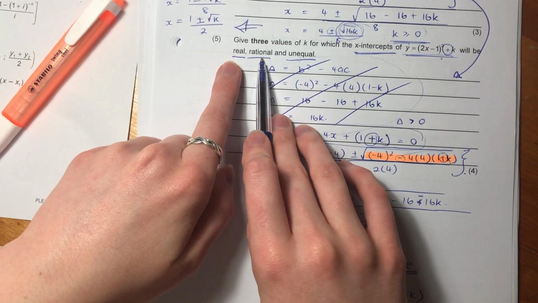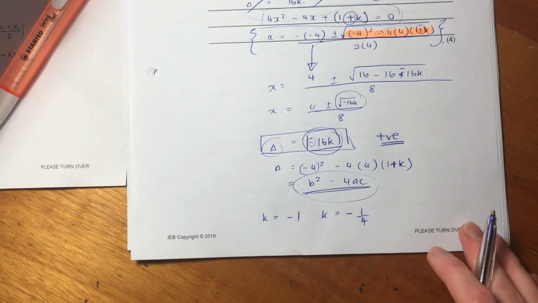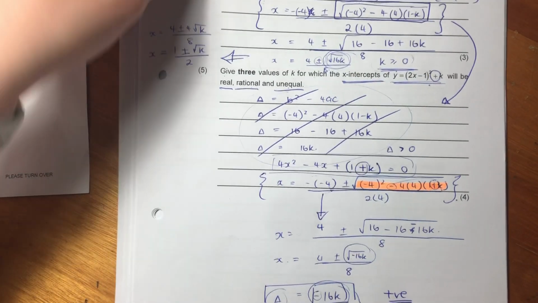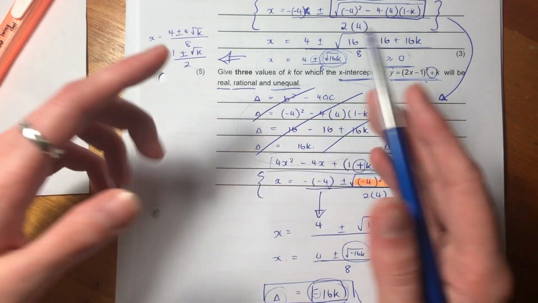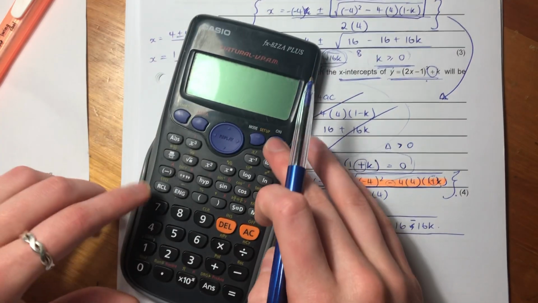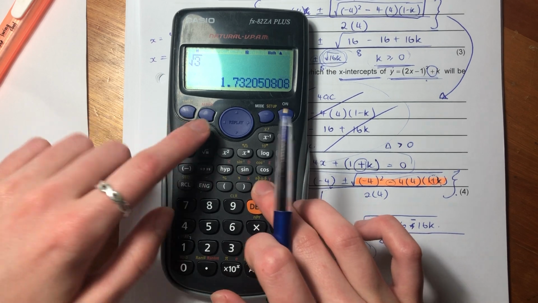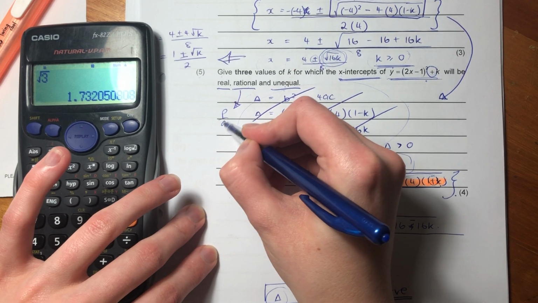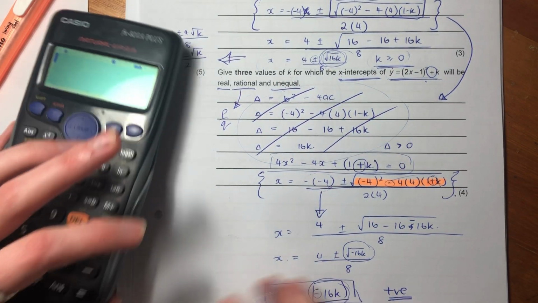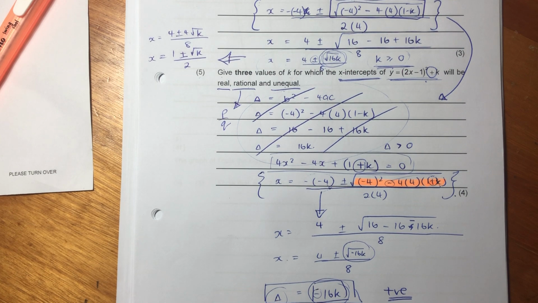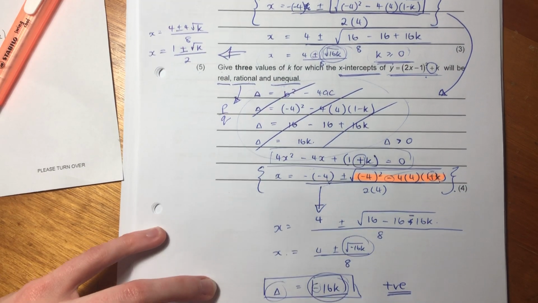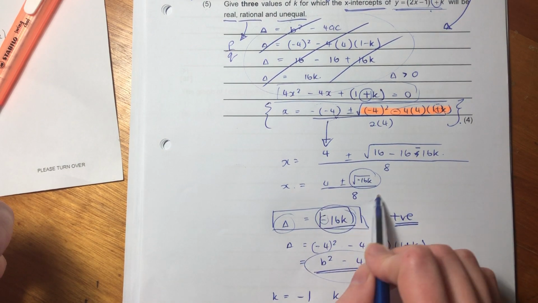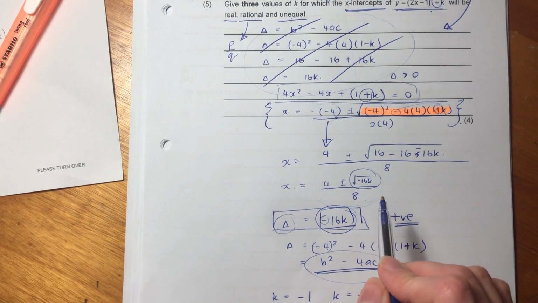Okay, and remember now, we're so focused on the real that we're forgetting about the rational, right? So what I'm trying to do is get it in a form that is rational. Because remember, if we have the square root of 3, it can't be written in terms of a fraction, and that's what rational means. So you don't want to just put any arbitrary number. You want to put it in a form so that you know that the square root is going to make the overall solution real, rational, and unequal.